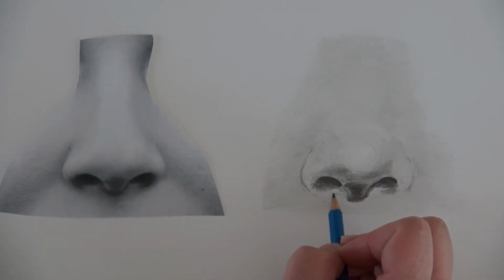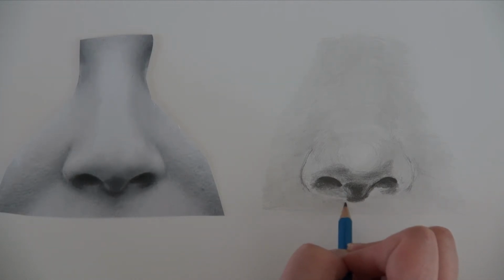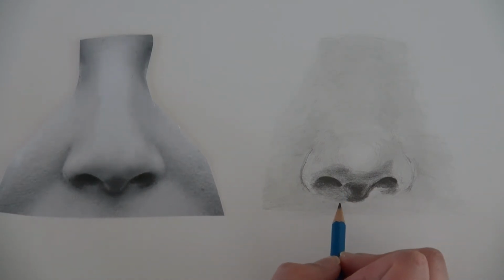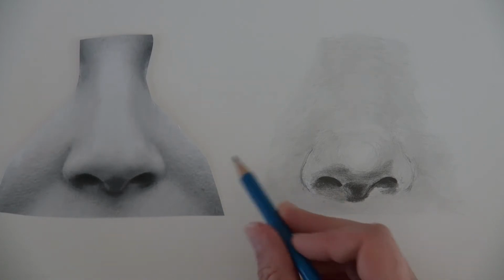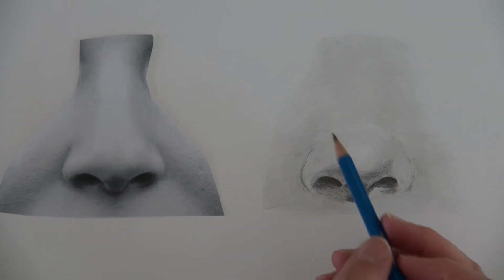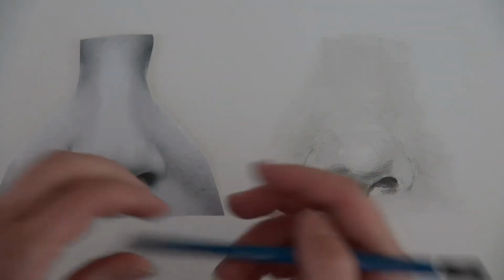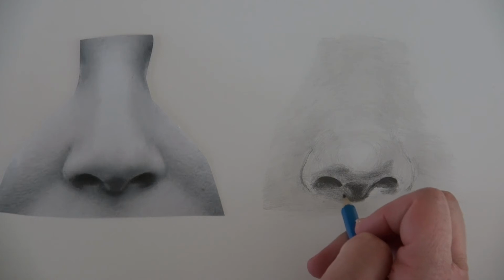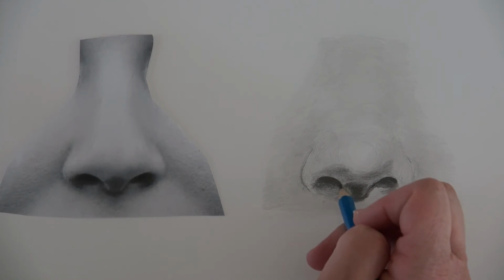I'm gonna start shading under here. As soon as I made that area darker, I have now noticed that I lost this dark area here by making this gray happen. So again, I gotta fix that. Take my 3B. Connect to that corner of the nostril. Kind of fuzz it out.